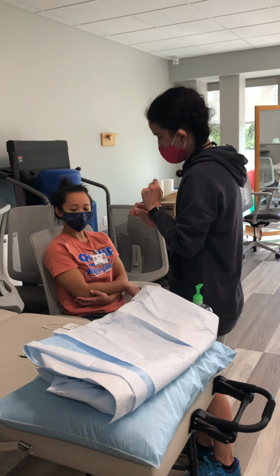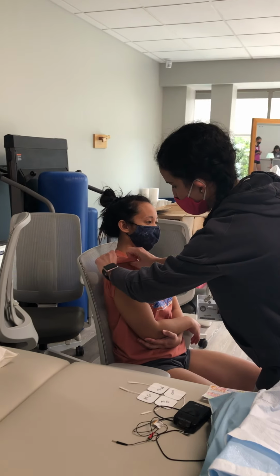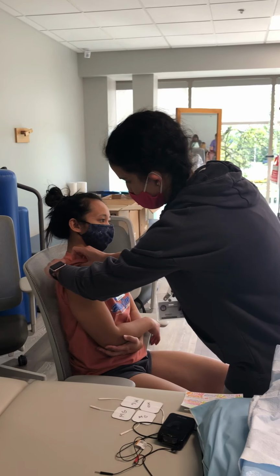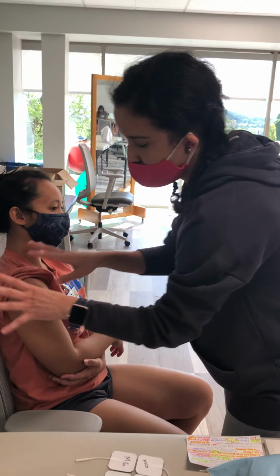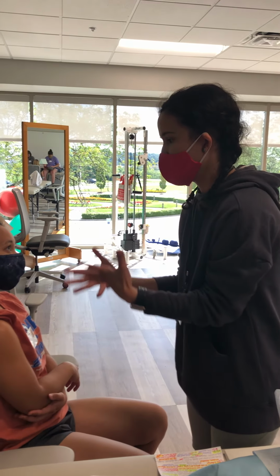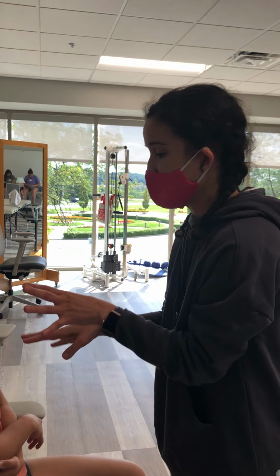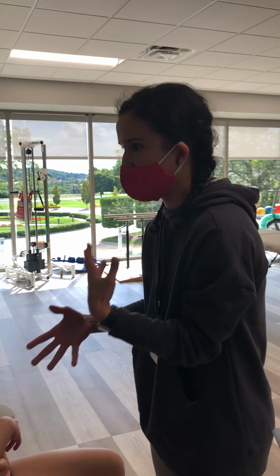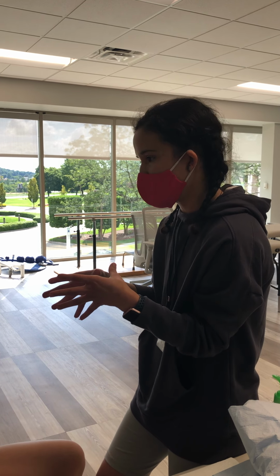Also, as I explore the area, I'm going to make sure, because that could also be a contraindication, right? That she doesn't have any skin reactions. And I can go ahead and ask right now because I didn't address that before: do you have any allergies to adhesive or anything like that?